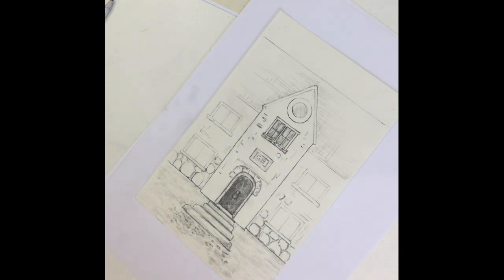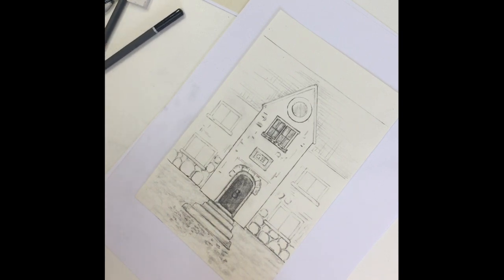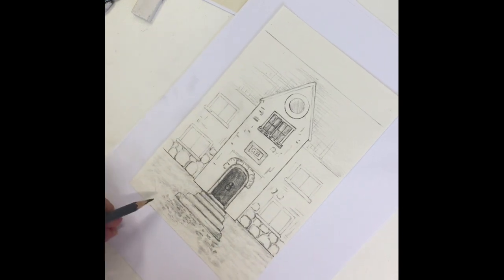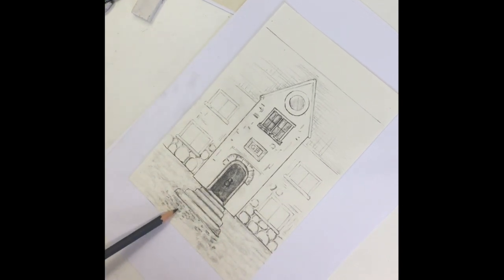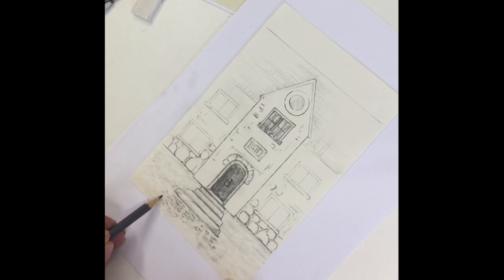Been doing some more work on the details on this, and you can see now how it's starting to take shape. I've added some steps in there. It looks quite grand now. I just want to show you how to create this sort of pebble effect. All I've done is some shading underneath, very loose shading, and then just emphasise little details, and that will give the impression of small cobbles. Obviously, if you want them larger, just make them a little bigger.